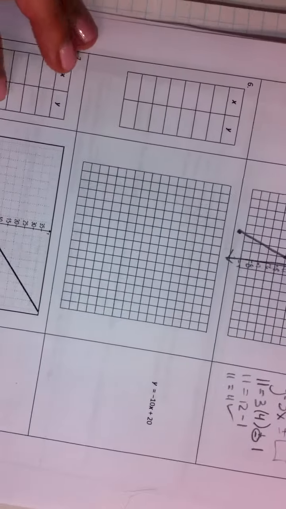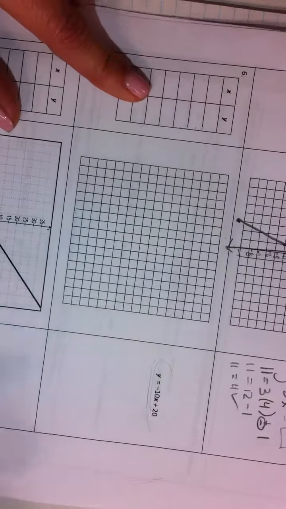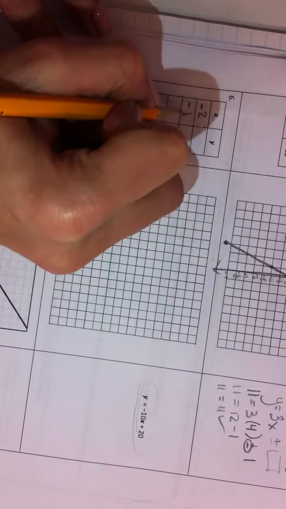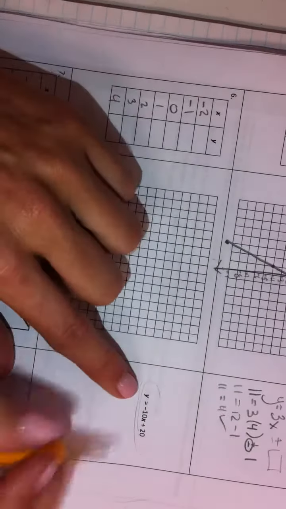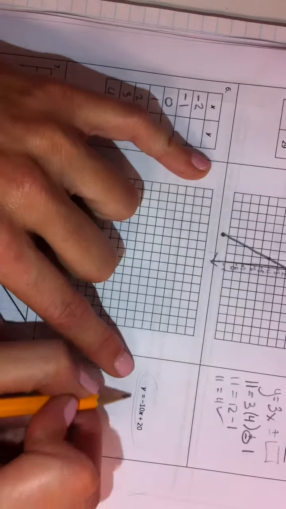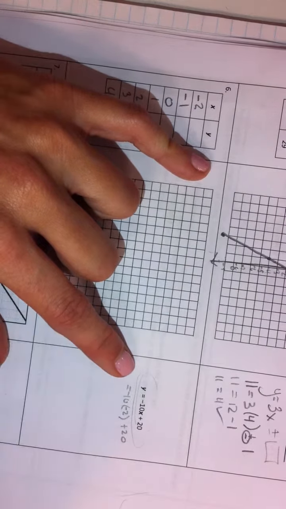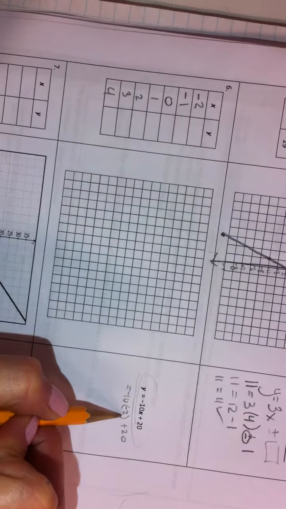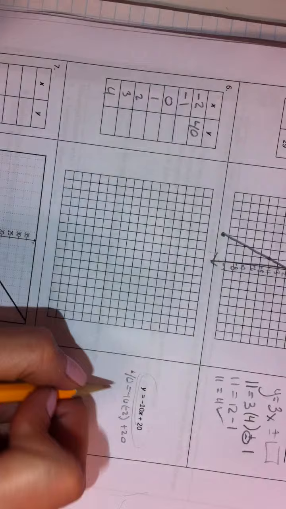This guy, little bit different. Now they've given us the rule, and we've got to come up with the table. So let's go ahead and put in negative 2, negative 1, 0, 1, 2, 3, and 4. If I put a negative 2 into this machine, negative 10 times negative 2 is positive 20, plus 20 is 40. So I got out a 40.